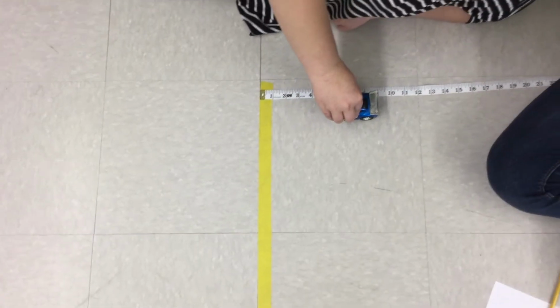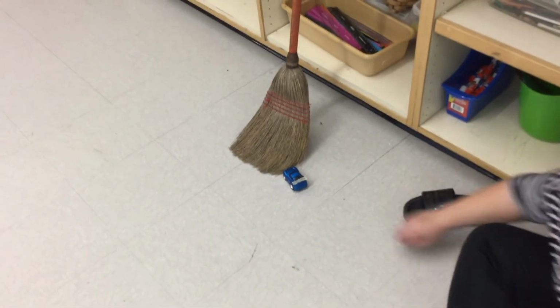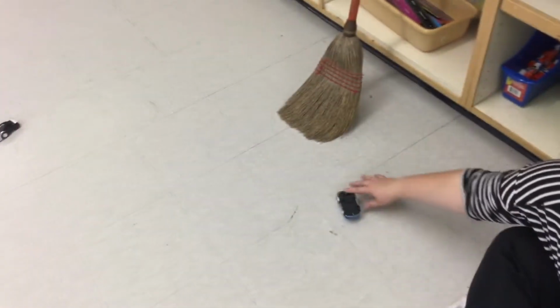Cars. Maybe we should move the broom, huh? Oops. I hate brooms.